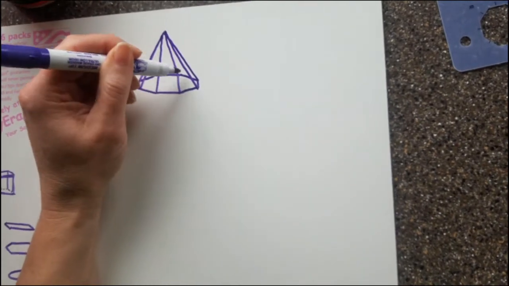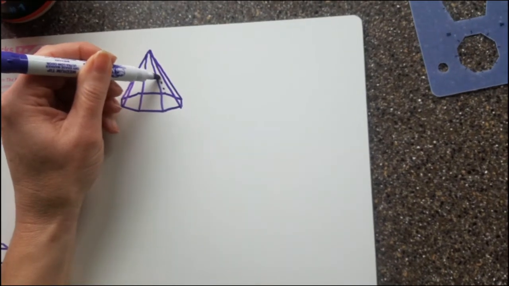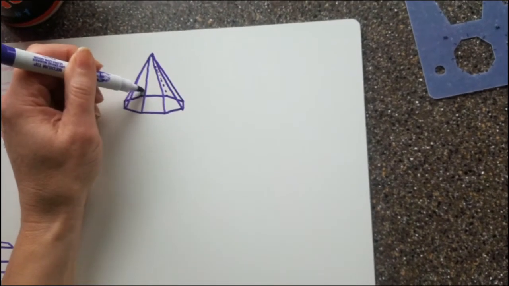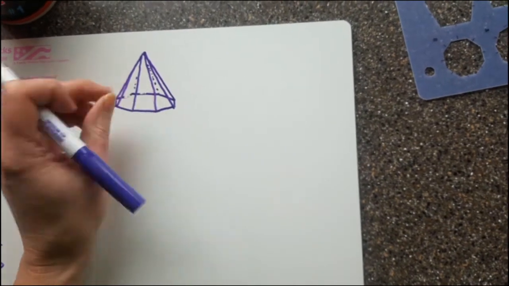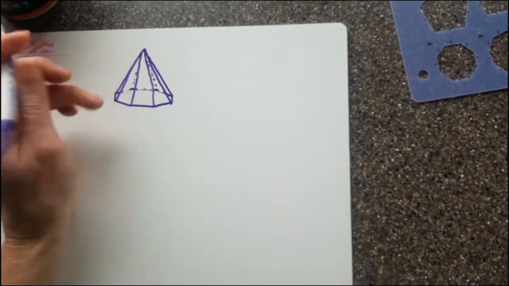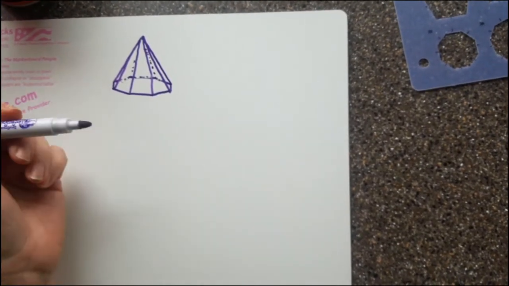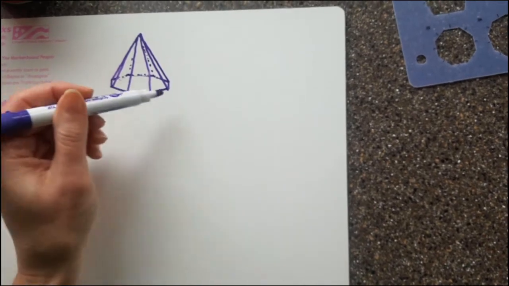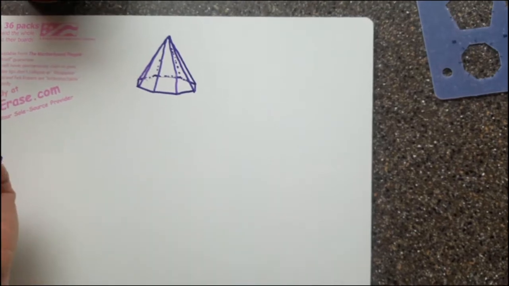Now these ones in the back, notice that if we were really doing 3D drawing, those would be dotted because they're not really showing. And actually these things right here too, you can dot those other lines that would normally not be showing, so they'd be more like this kind of look. So that's it. That's how you make a pyramid. You draw your base shape, and then you draw a dot above, and you just connect up the vertices.